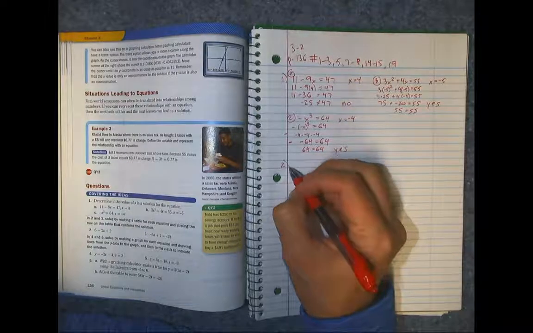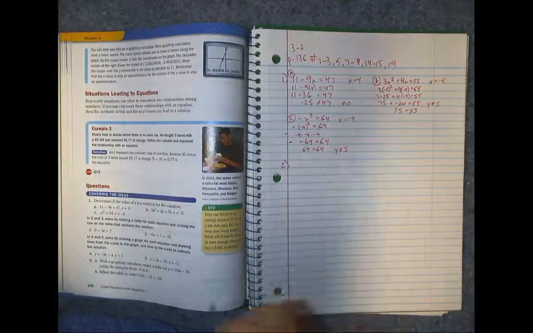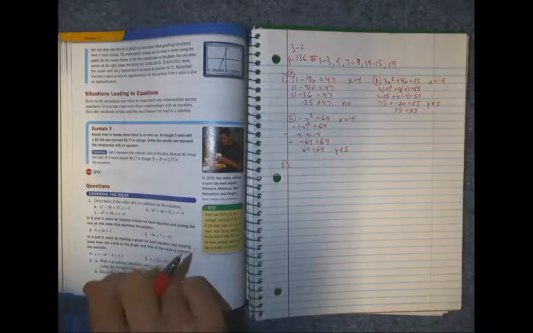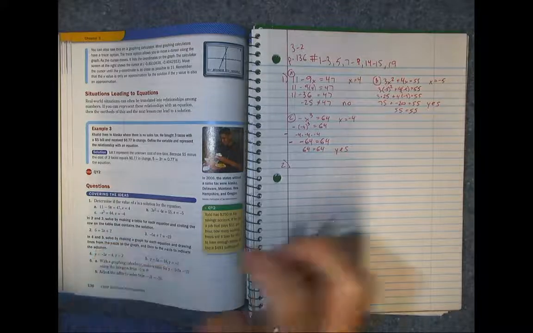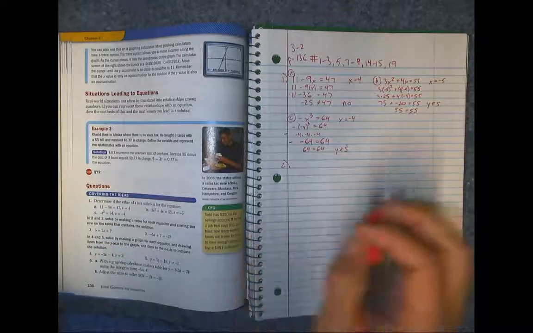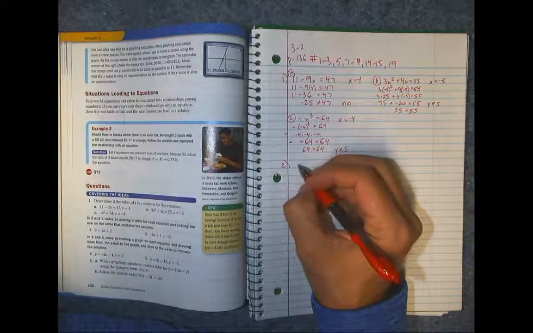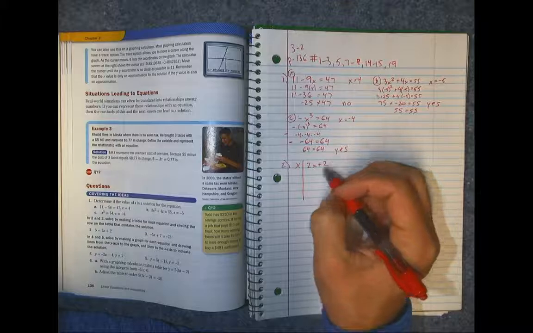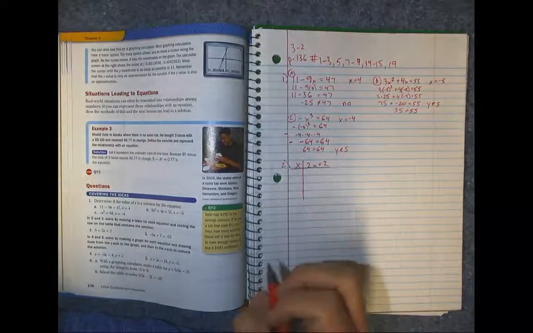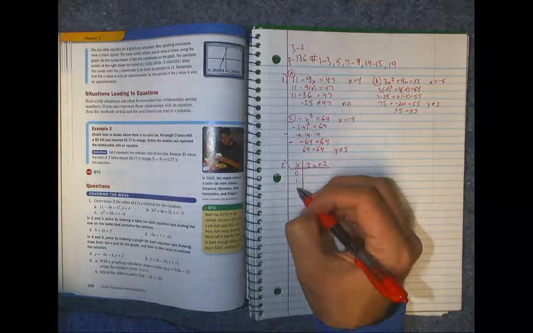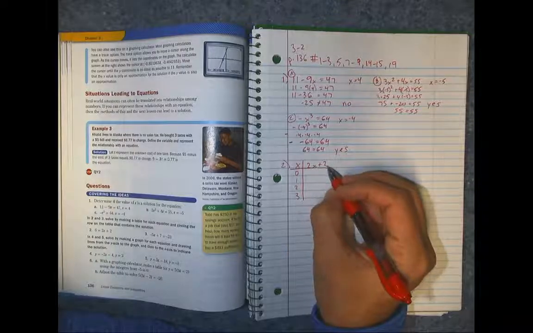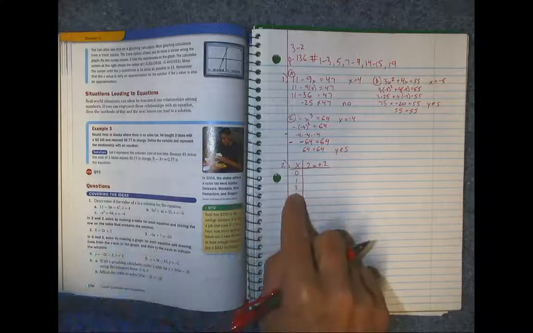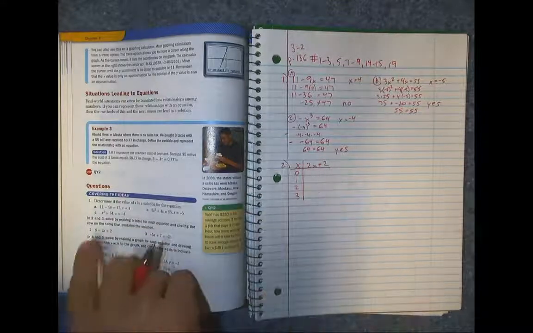Okay, question number 2. In questions 2 and 3, we're going to solve by making a table. And then we're going to circle the row on the table that has the solution. All right. So we're going to make a quick table for 2x plus 2. And we want to know, when does it equal 6? So I'm going to plug in numbers like 0 and 1 and 2 and 3 into the expression 2x plus 2. We're trying to figure out, when does it equal 6? For what x value does the expression 2x plus 2 equal 6?